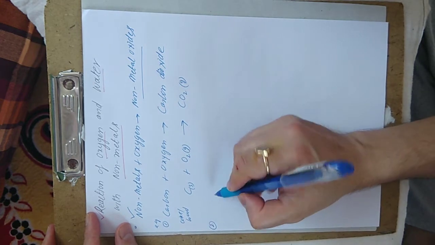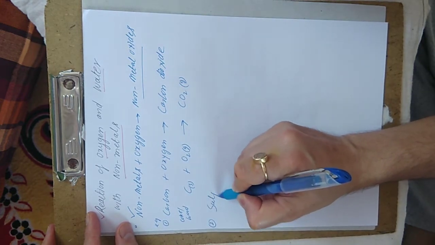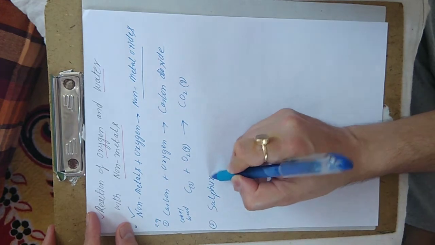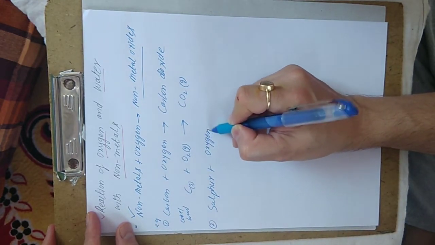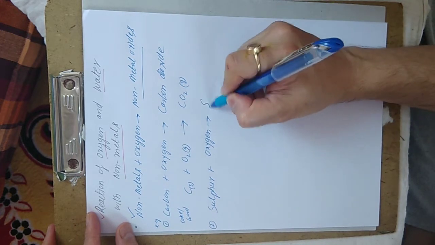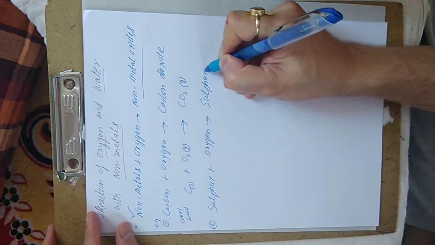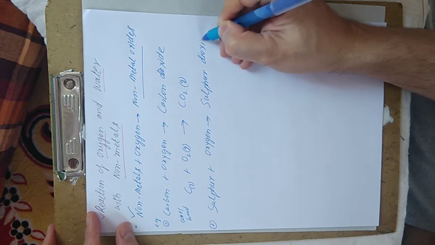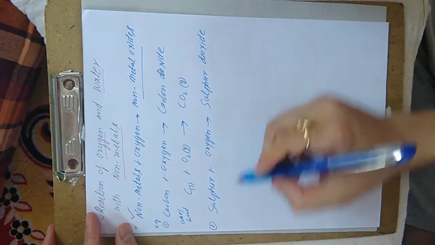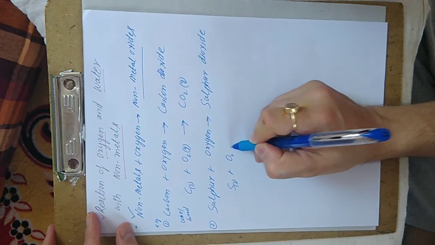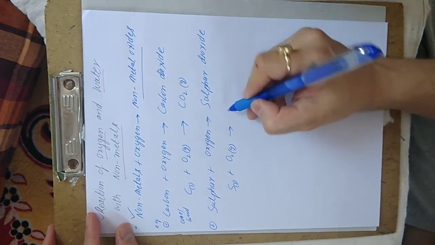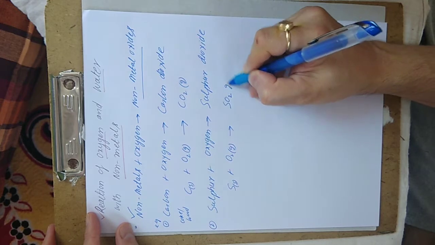And then let's take the second example, which is sulfur, another non-metal. When burned in presence of oxygen, it gives sulfur dioxide. Again, here sulfur is taken in a solid form, and in presence of oxygen it is burnt and gives SO2 gas.